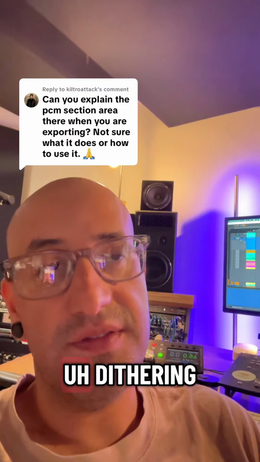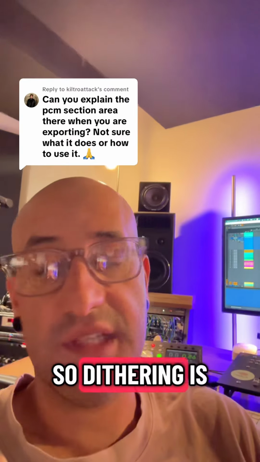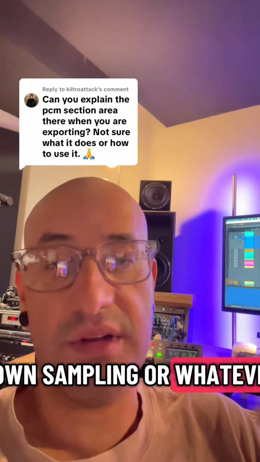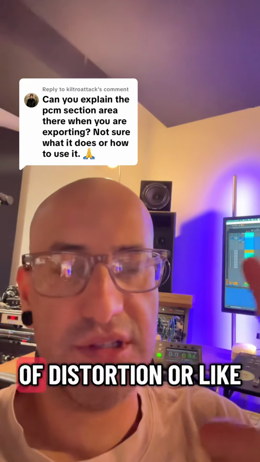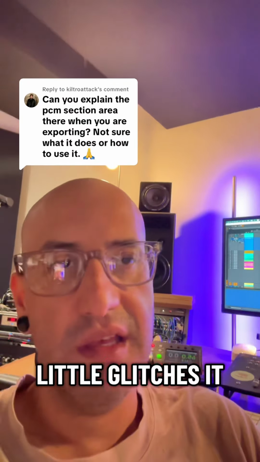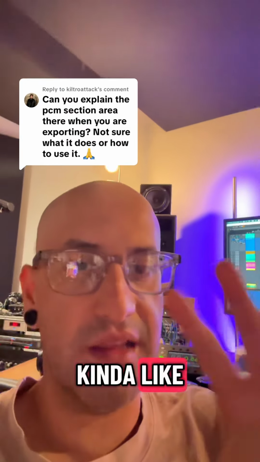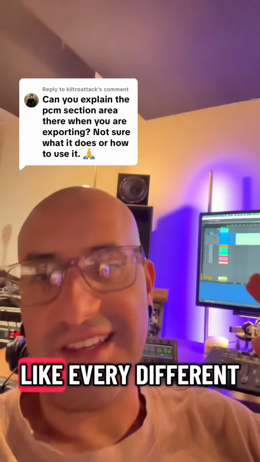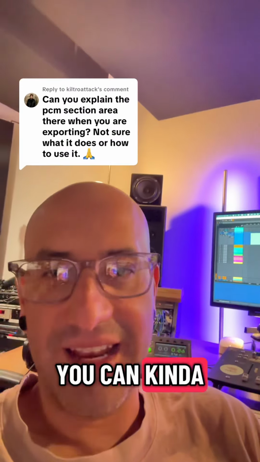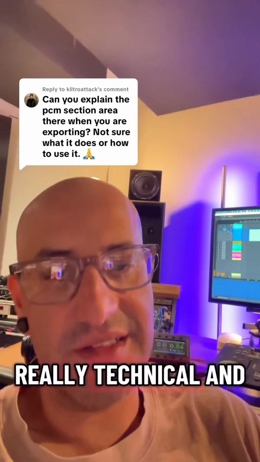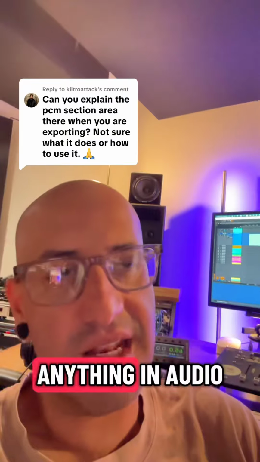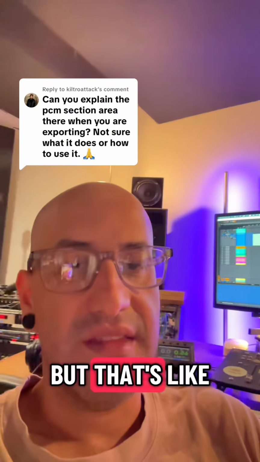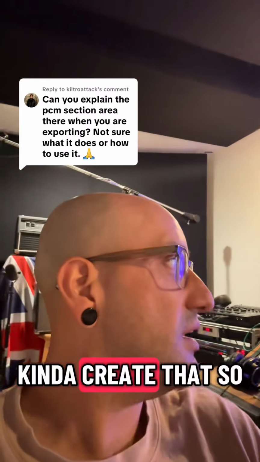Then you have dithering. So dithering is just to protect you when you're downsampling or whatever. You don't want to hear a bunch of distortion or little glitches. It creates noise in there for you, so it can mask it. And you can have different forms. And yes, every different format can give you a different sound if you're really technical. And sometimes, like anything in audio, settings can factor in and change things. But that's the biggest thing, is just to create that.